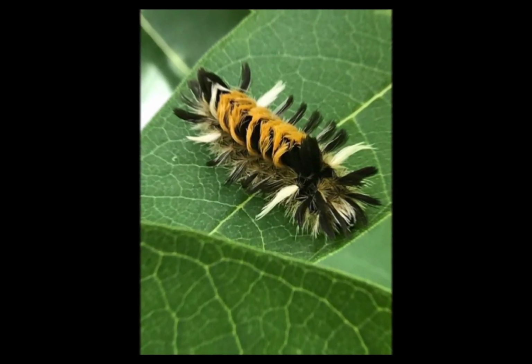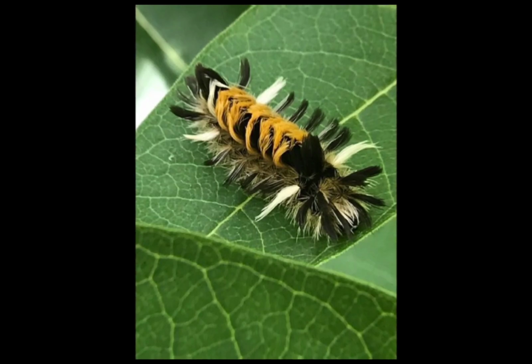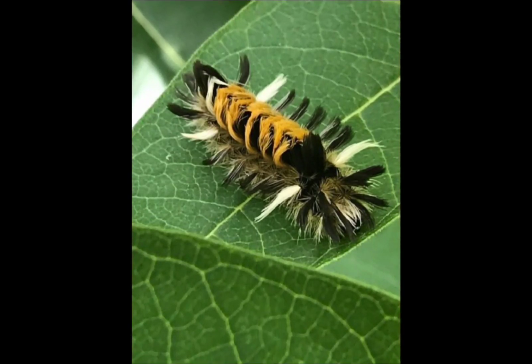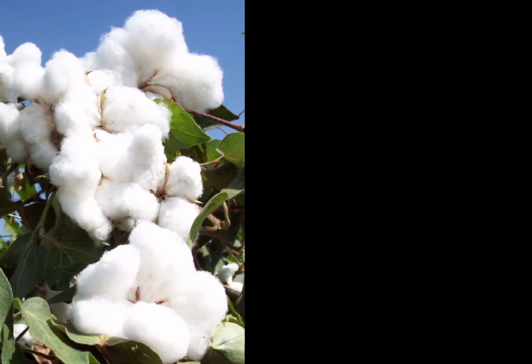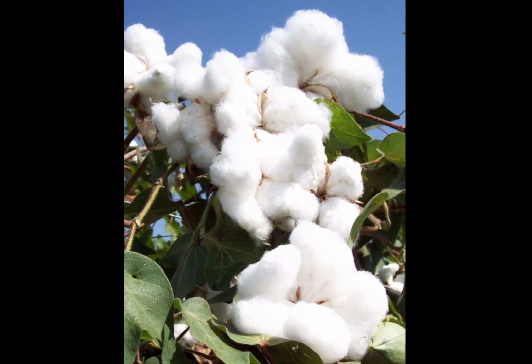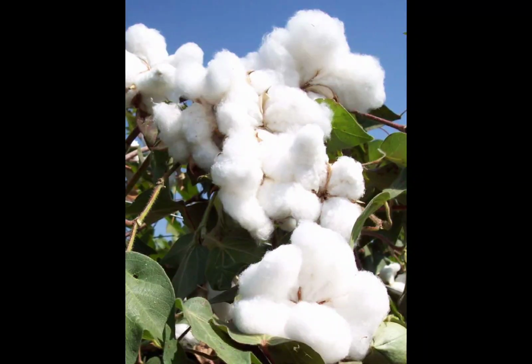Bt toxin was created through the addition of genes encoding toxin crystals in the cry group of endotoxin. When insects attack and eat the cotton plant, the cry toxins or crystal proteins are dissolved due to the high pH level of the insect's stomach.